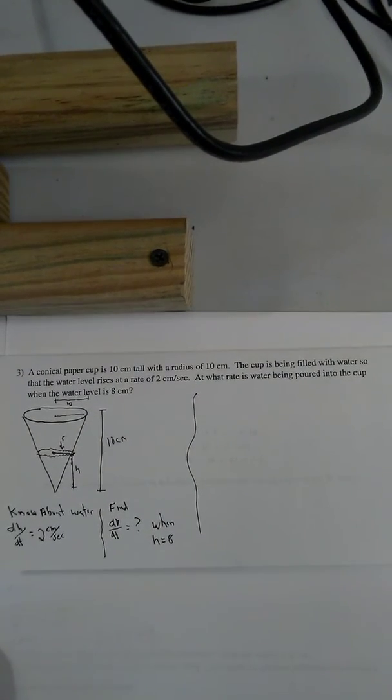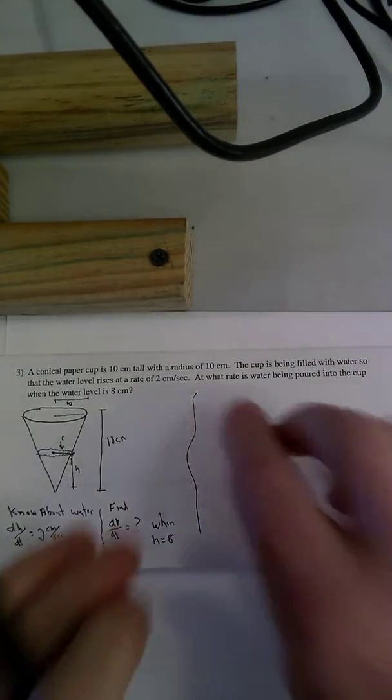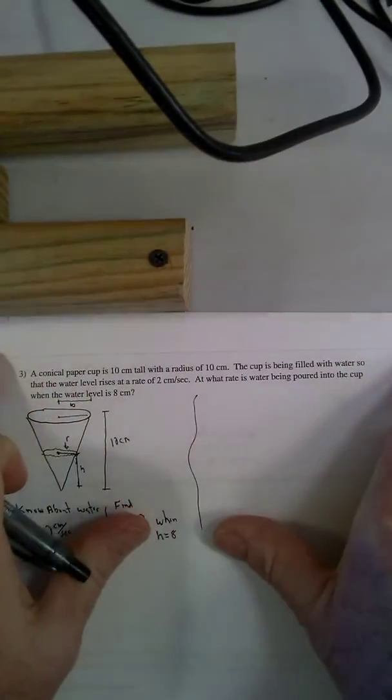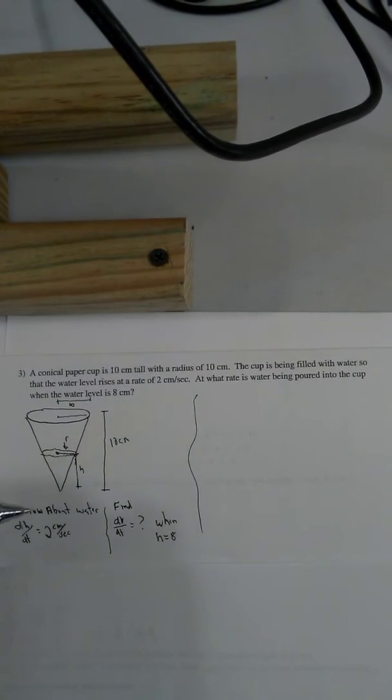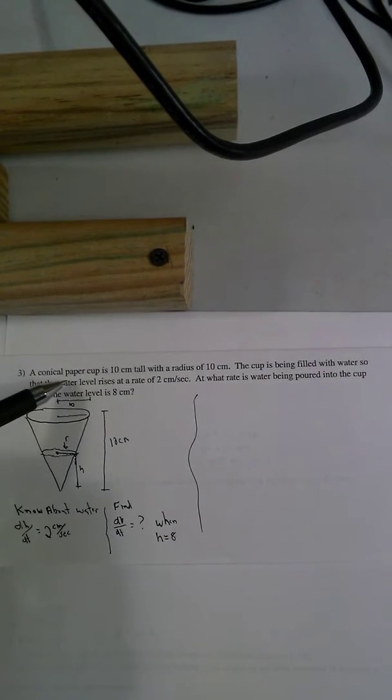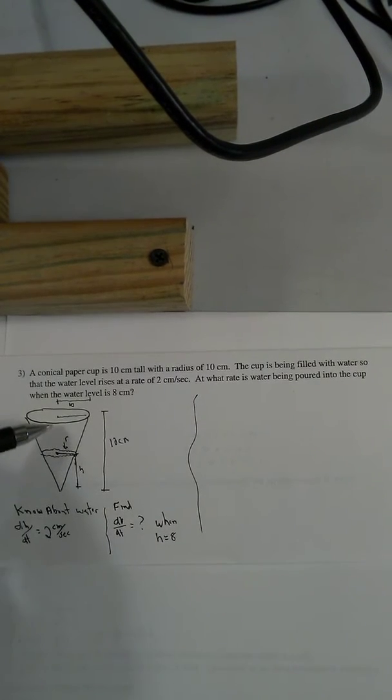Okay, now number 3, these questions get good. I like these questions. All right. In this one, you have water being poured into a conical paper cup. Now, if you're going to make a paper cup that's a cone, the cone's going to have to be upside down. All right, so this big cone represents the cup.